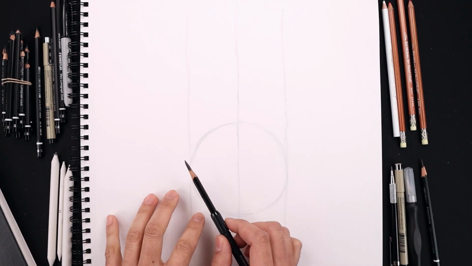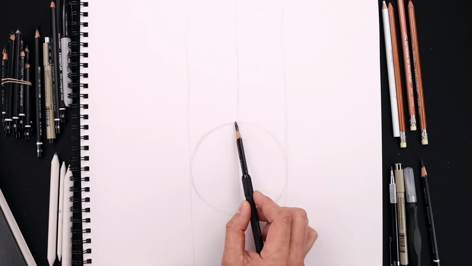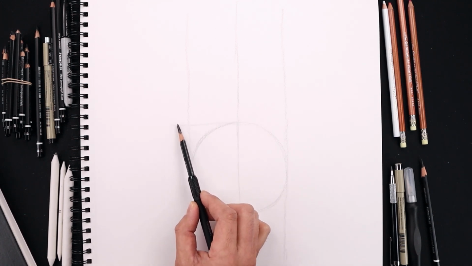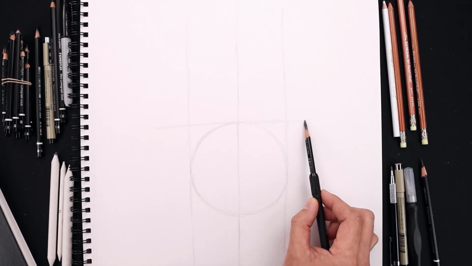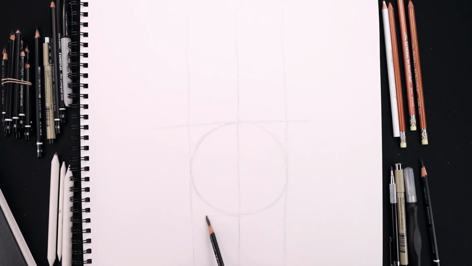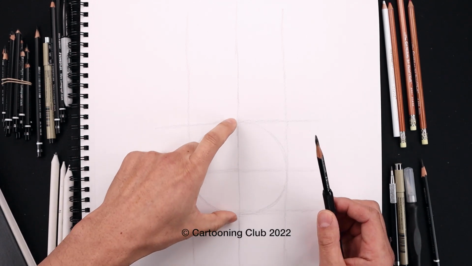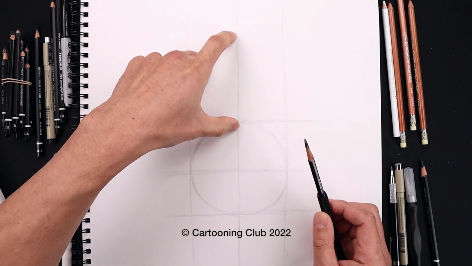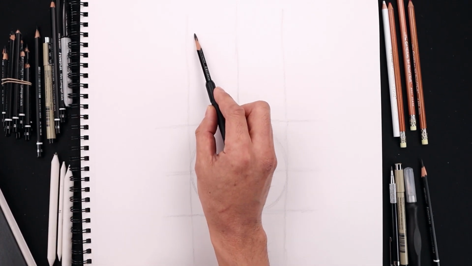Now we're going to add a few more guidelines going across from left to right. Let's start from the top of the circle. Just going to extend this out. Draw another line across the bottom of our circle, and we'll add one more in the center. Now you want to take the height of our circle, go all the way up towards the top, and just mark this off with a straight line.